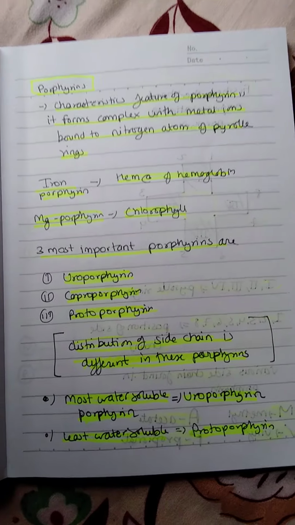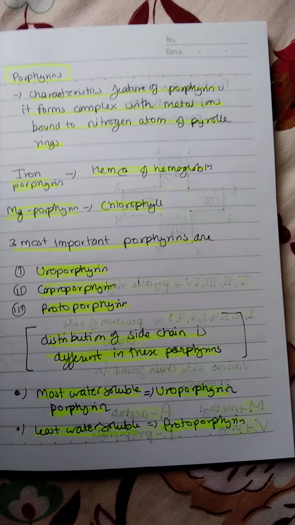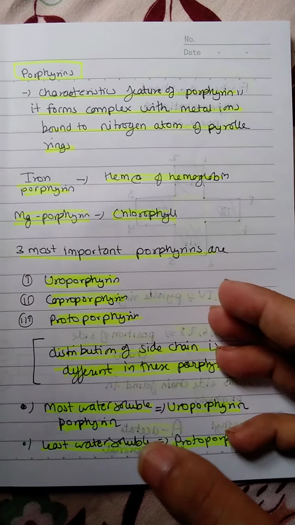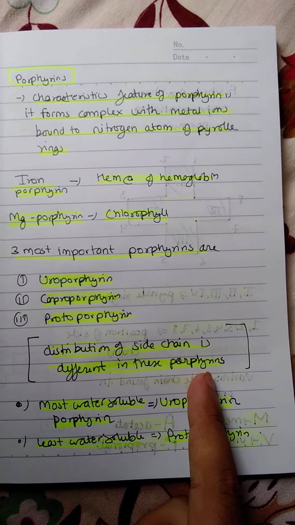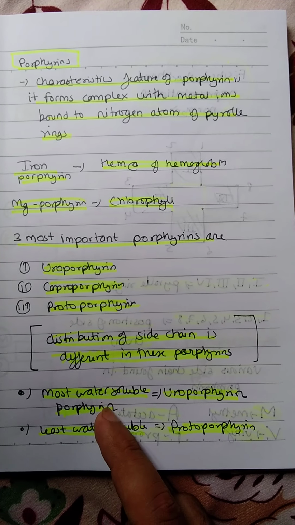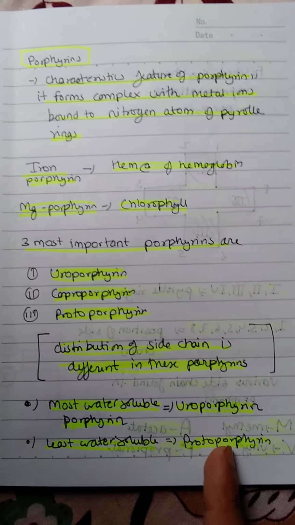The 3 most important porphyrins are uroporphyrin, coproporphyrin, and protoporphyrin. These all are porphyrins, but they are named differently because they have different side chains. Most water-soluble porphyrin was asked: it is uroporphyrin, and the least water-soluble porphyrin is protoporphyrin.